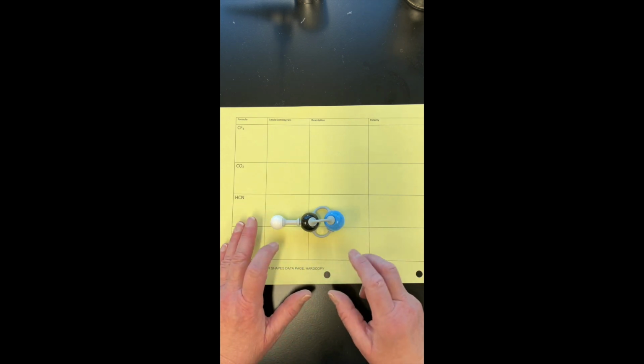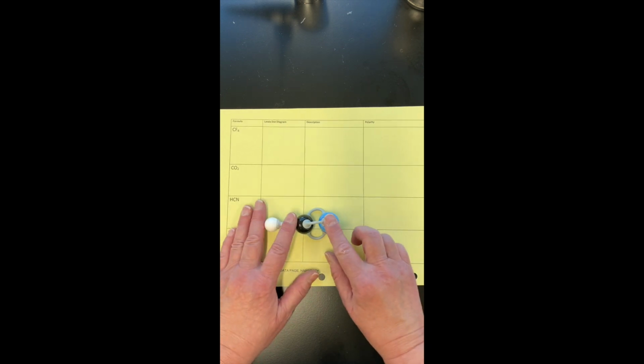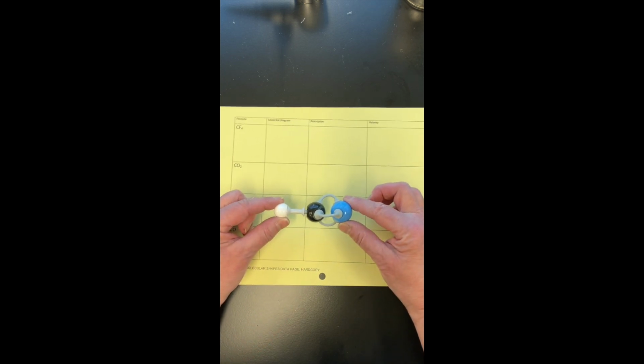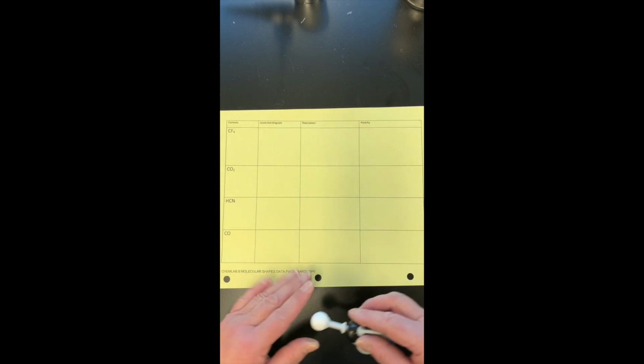So I want you to think about, based on what you find in electronegativity, do you think this is going to be polar or nonpolar? Notice that we don't have exact symmetry here because this atom is not the same as this atom. So think about that when you put it together, okay?